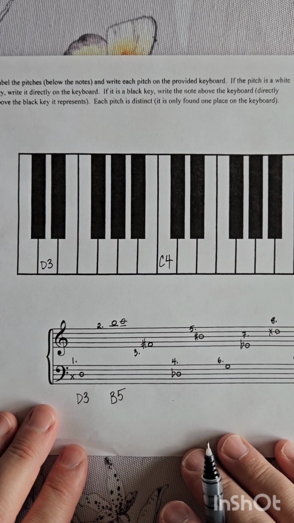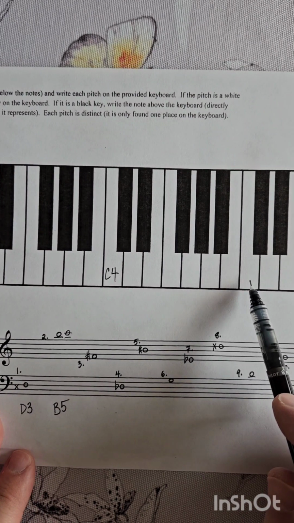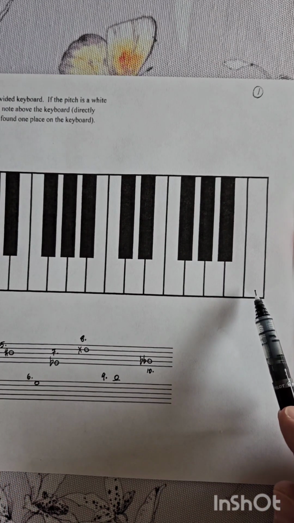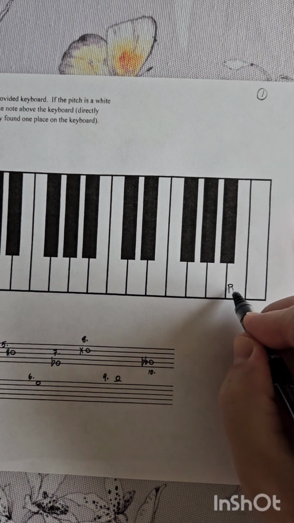All right, let's find it in the piano keyboard. Here's C4, middle C. Here's C5. The top note on the piano keyboard is C6, so one below it is B5.